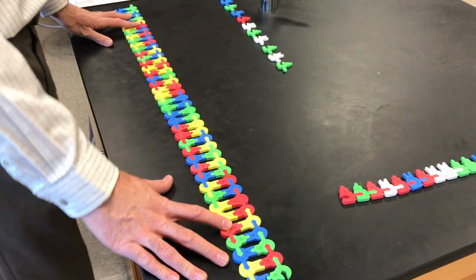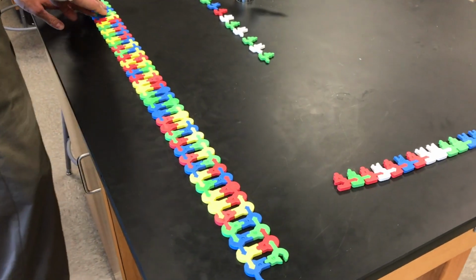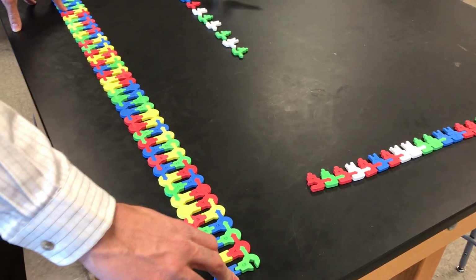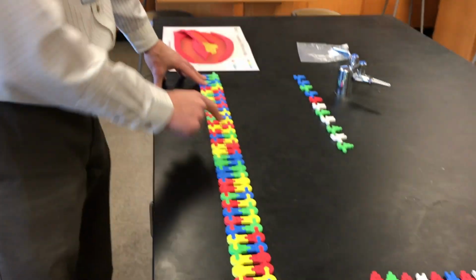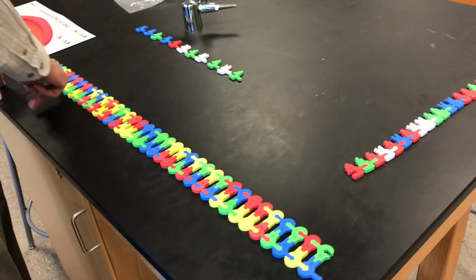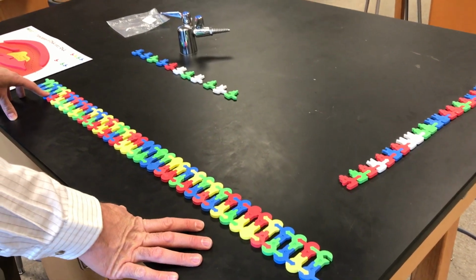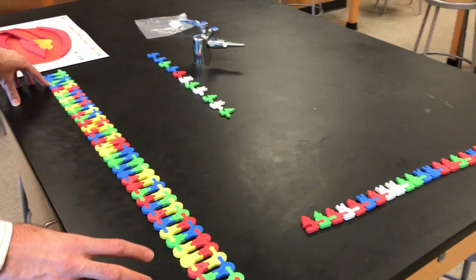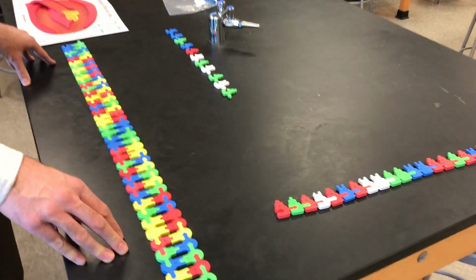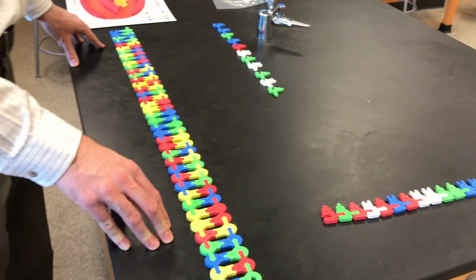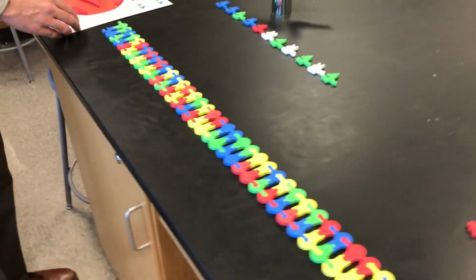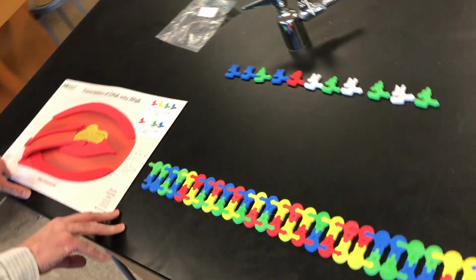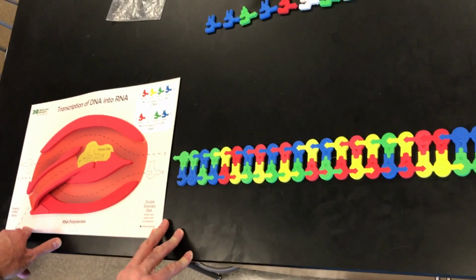And the goal is we want to use the information of this DNA-based sequence and use it to build an actual protein. So somehow we need to translate this sequence of DNA bases into a protein, a sequence of amino acids. So the first step is transcription, and that takes place in the nucleus. And I have over here an enzyme called RNA polymerase that's going to help us do that.